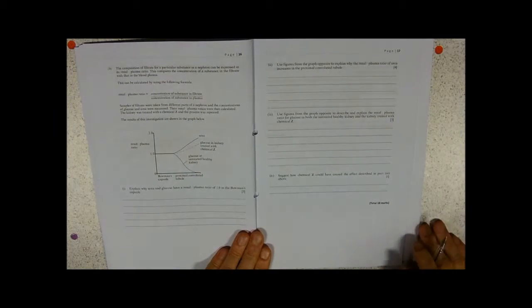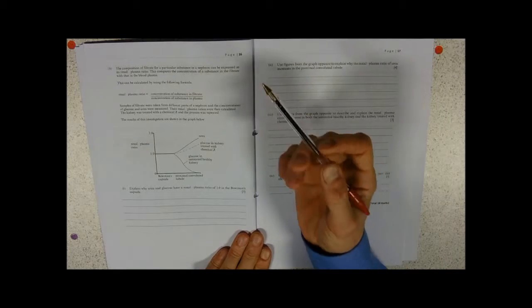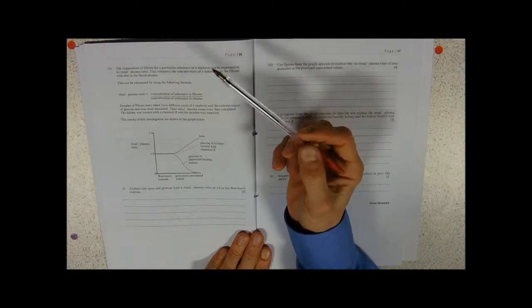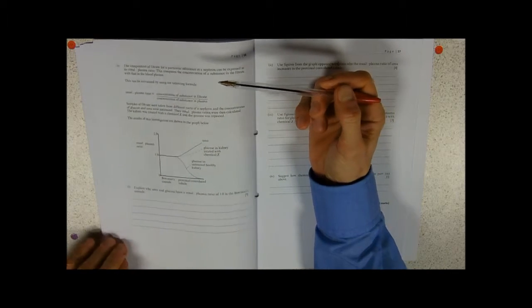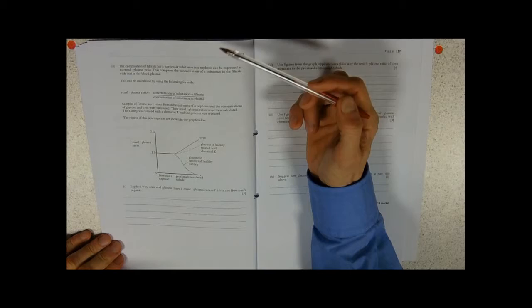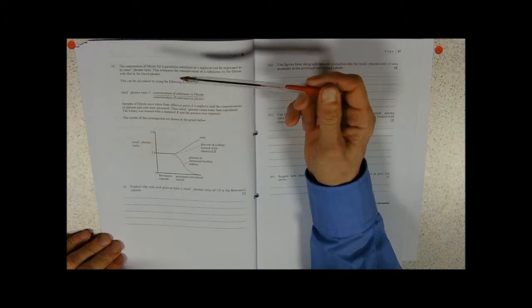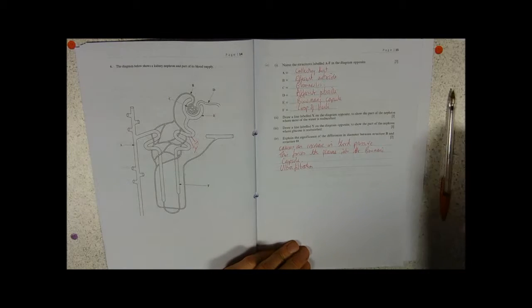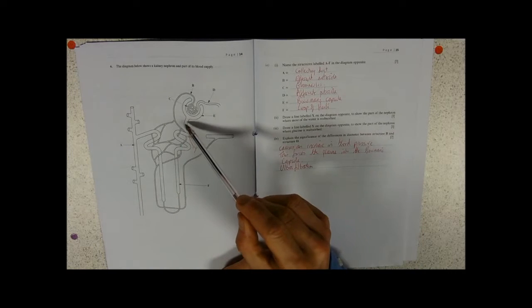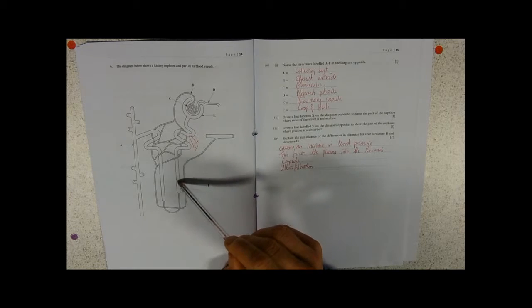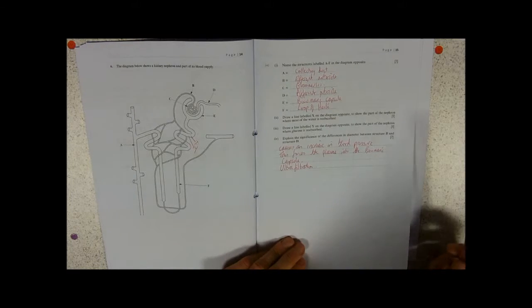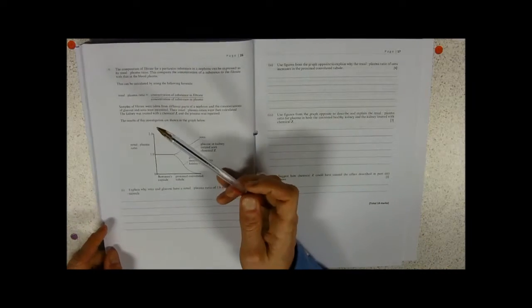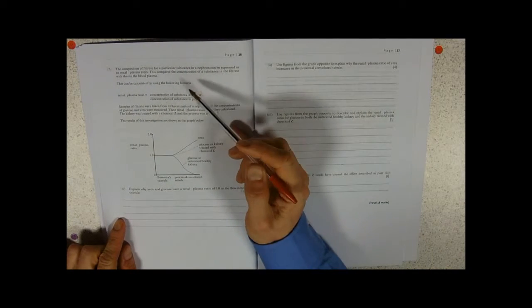Right, things start to get a little bit more complicated here. The composition of filtrate for a particular substance in the nephron can be given as its renal to plasma ratio. So it's comparing the ratio of what's in this tube compared to what's in essentially the blood, in the blood plasma.